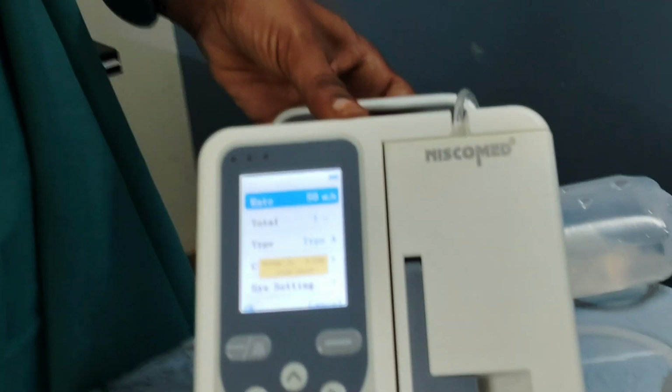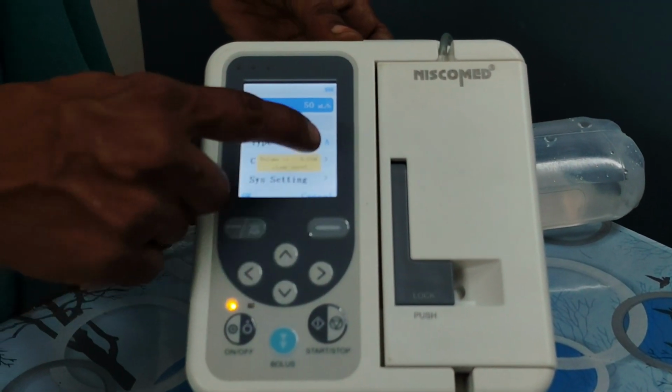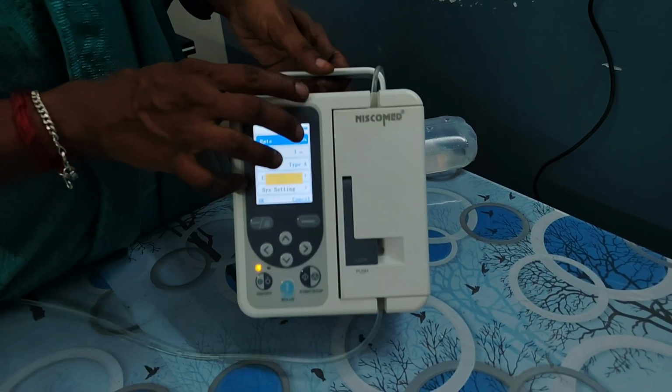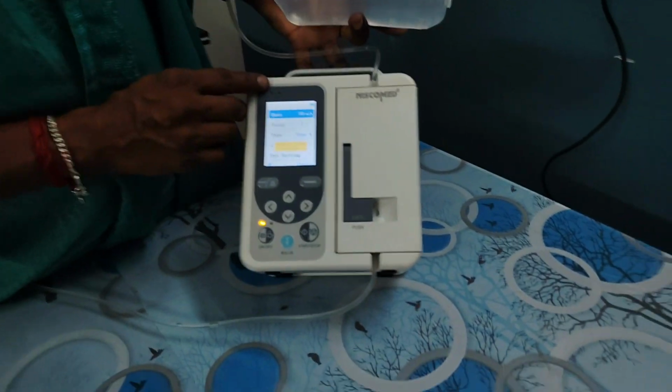The rate has been set, and I am going to administer. There is a total volume, and we can see the type of medication can be changed within the settings. Now I have started administering, and we can see that there is flow of the fluid.